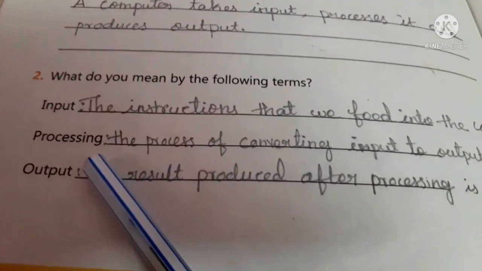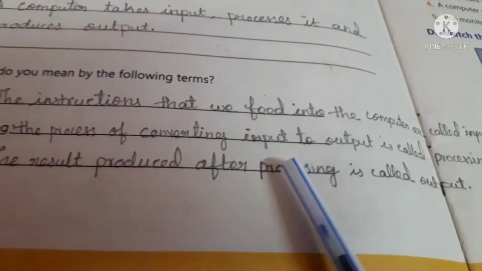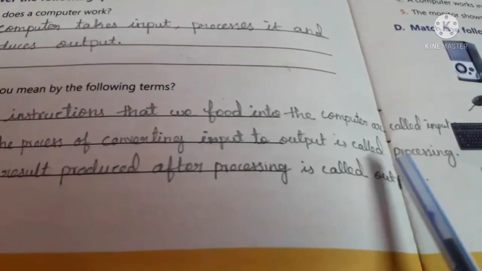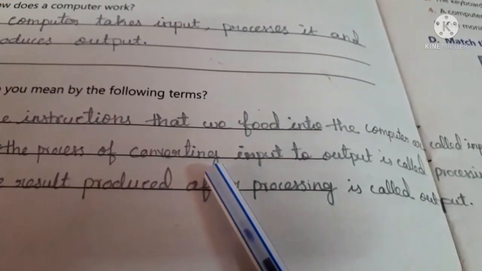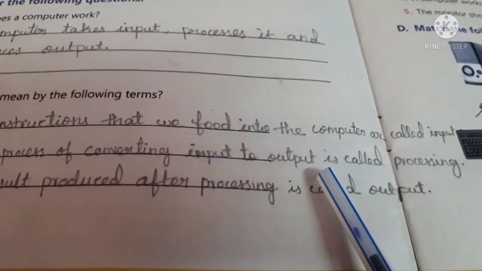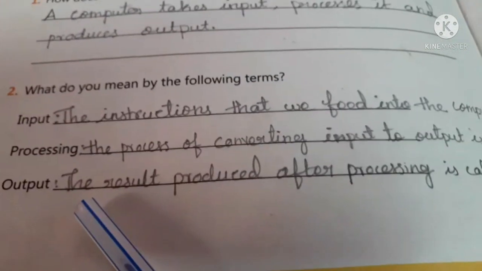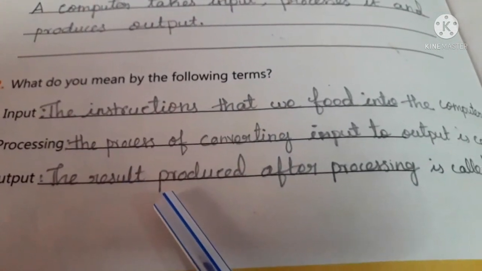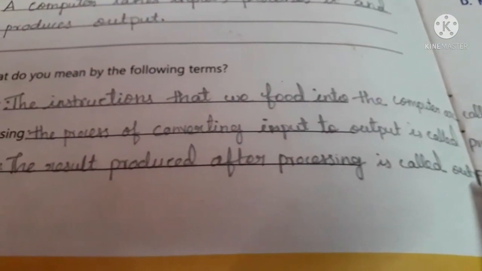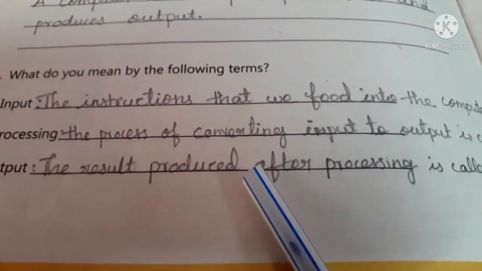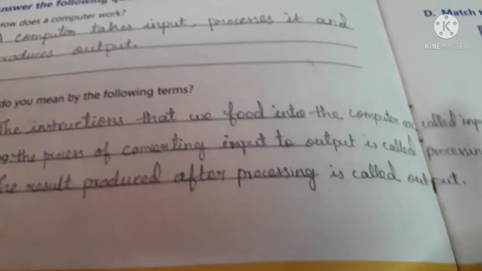Second one, processing. The process of converting input to output is called processing. Third one, output. The result produced after processing is called output.